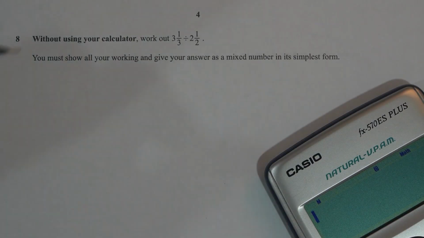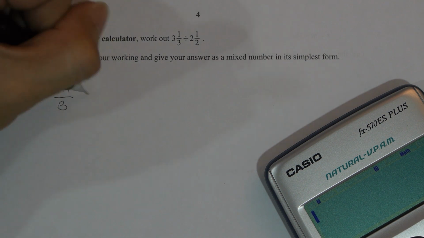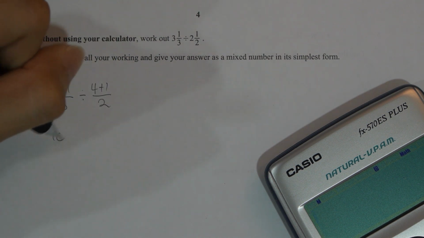Question 8. So for this one, all you need to do is change them into improper fraction first. Then you do the shifting to get the final answer.